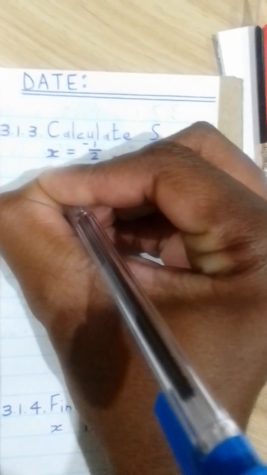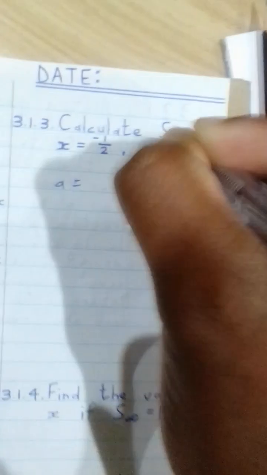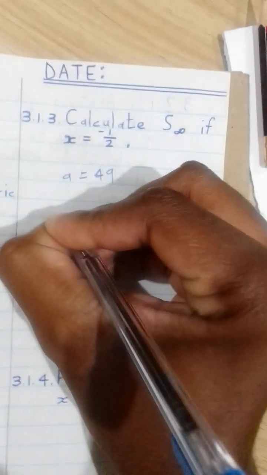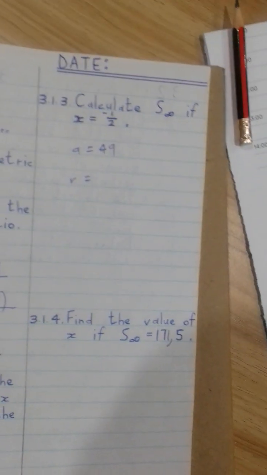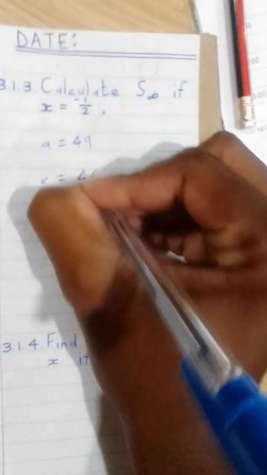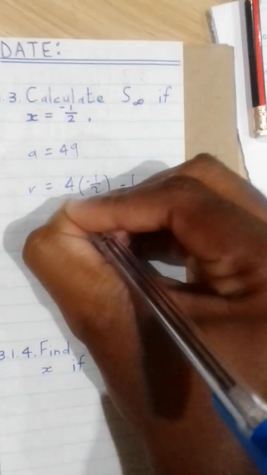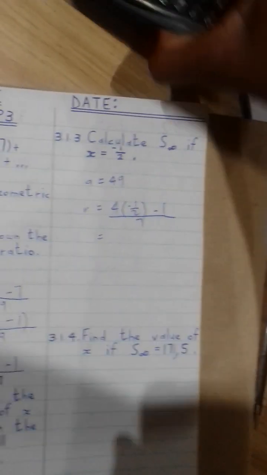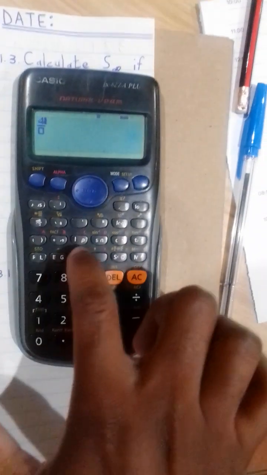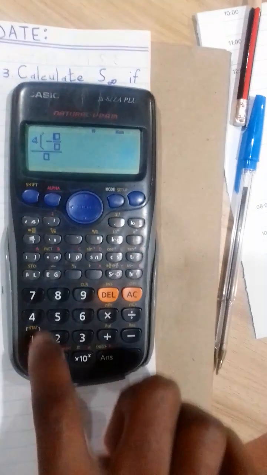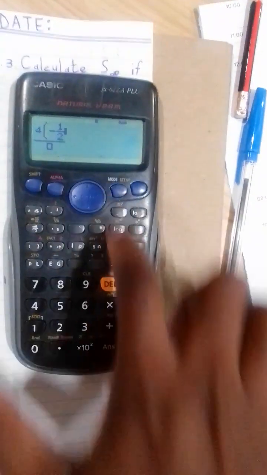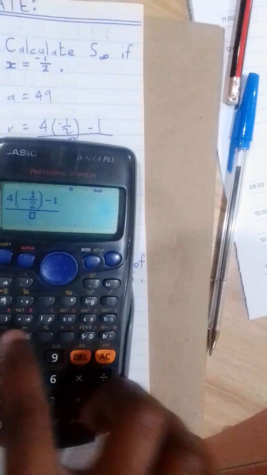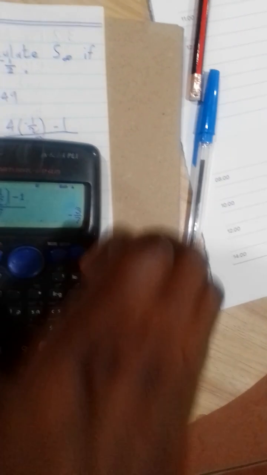So A is 49. R is 4 times -half minus 1 over 7, which gives -3 over 7.